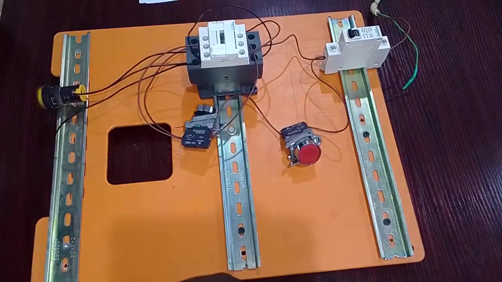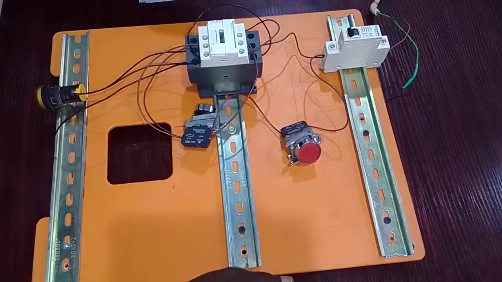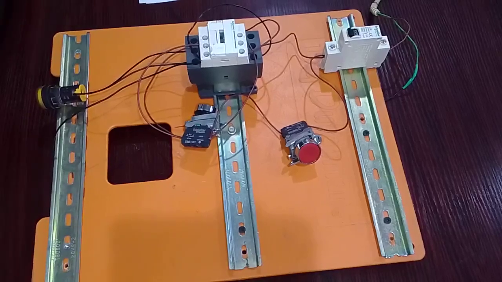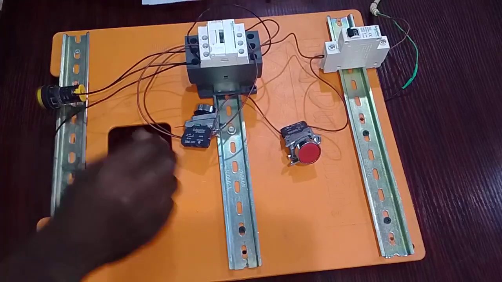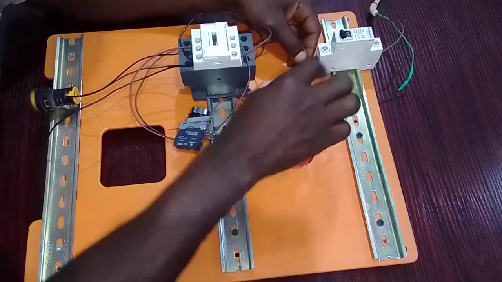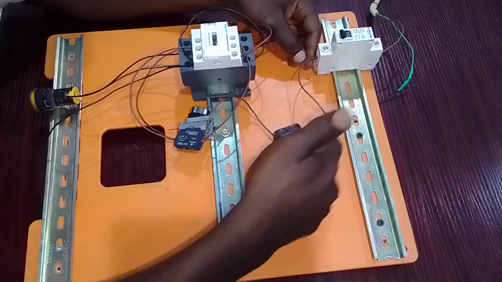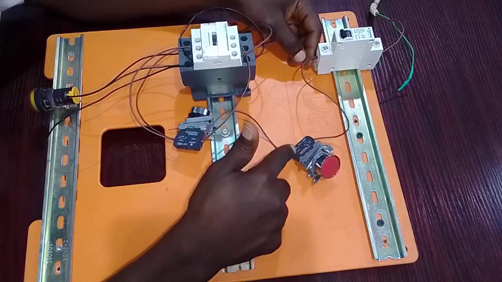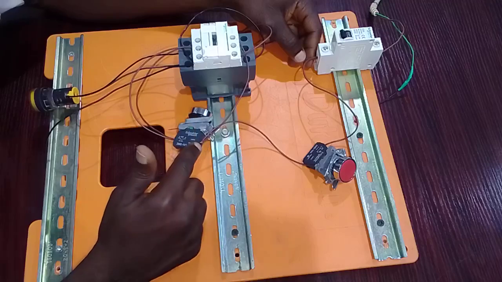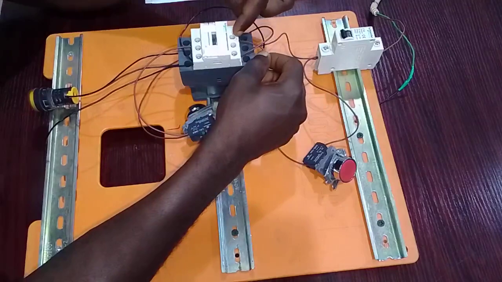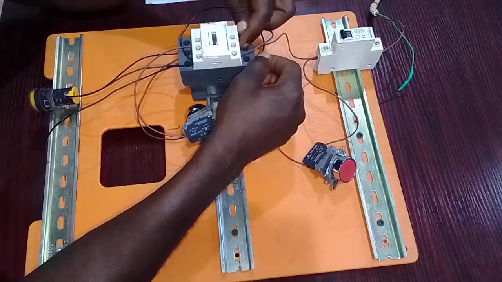So we're going to test our connection. Let me send power into the breaker. But before we switch on, let's check our connection from the breaker to the stop push button, from the stop push button to the start push button, where we have a branch at the normally open of the auxiliary contact.